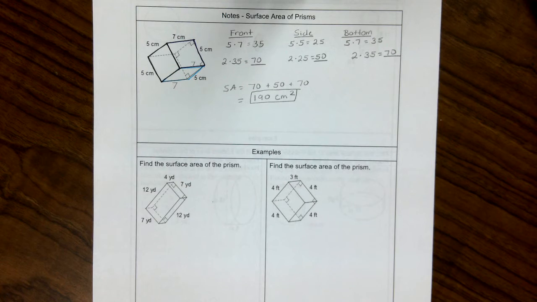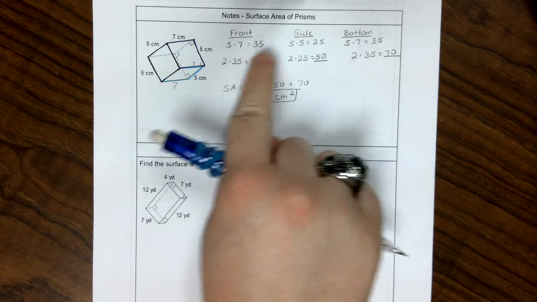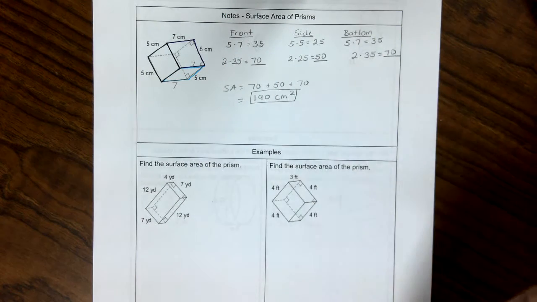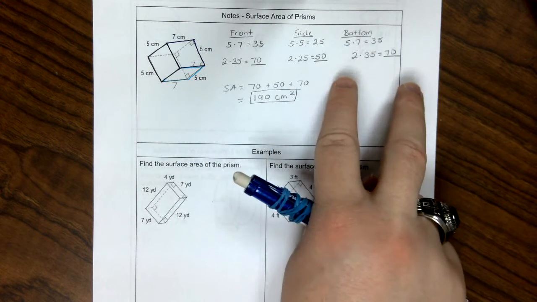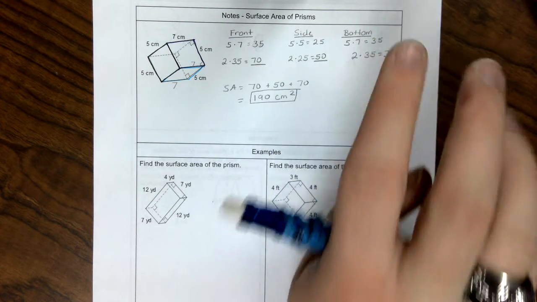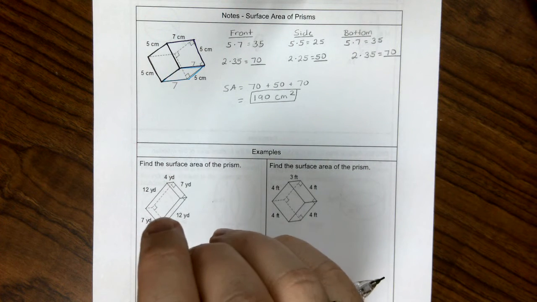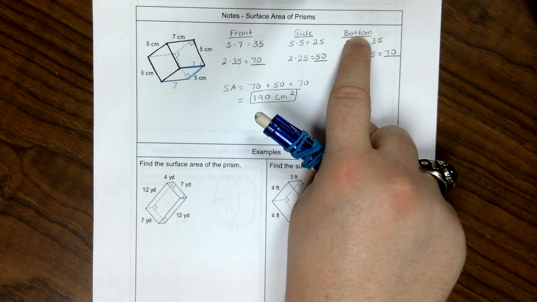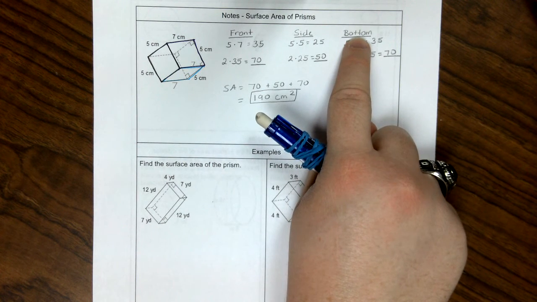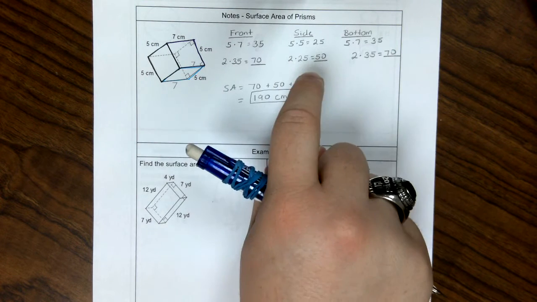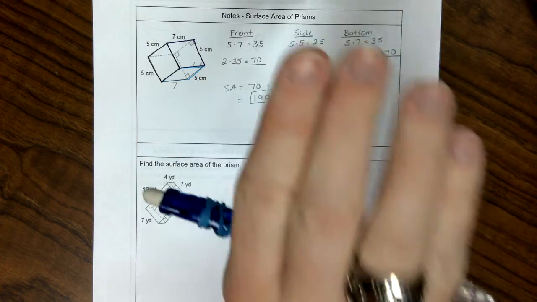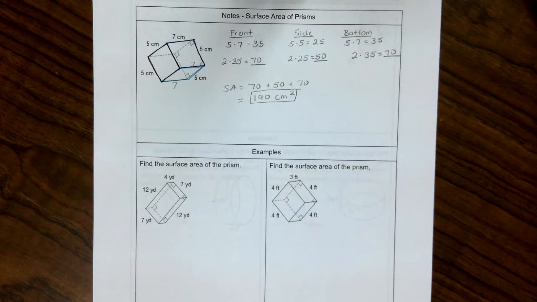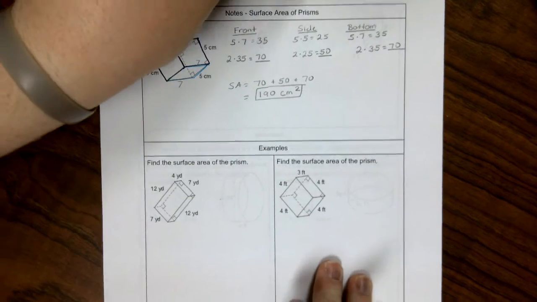And that's really the process for prisms. You do a front, a side, or a bottom. Now, you don't have to necessarily label it like I do. It's all on what you can see. Sometimes I can't see the bottom. I might be able to see the top, and so I change that to top. These two will probably stay the same, but this one you can change between top and bottom. Just whatever you can see easily.